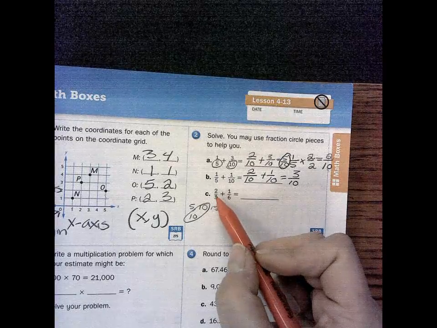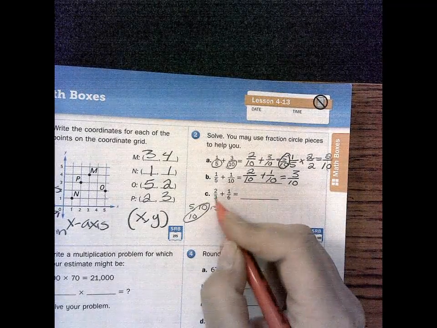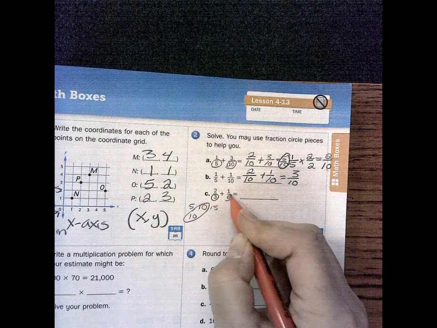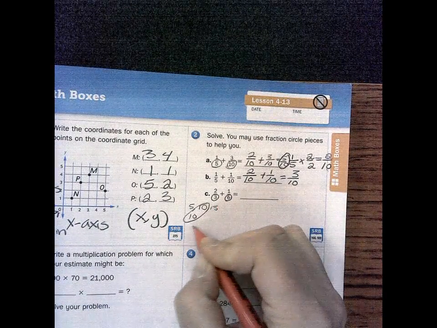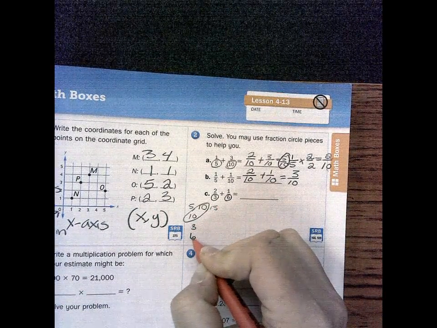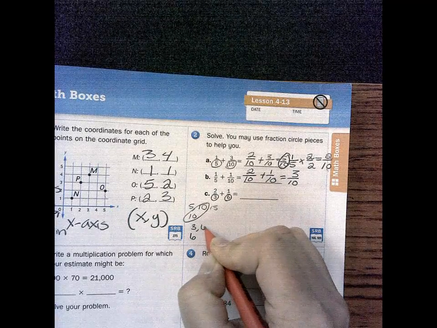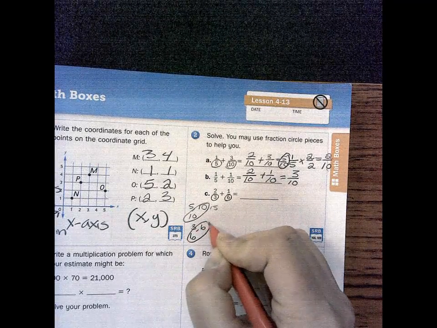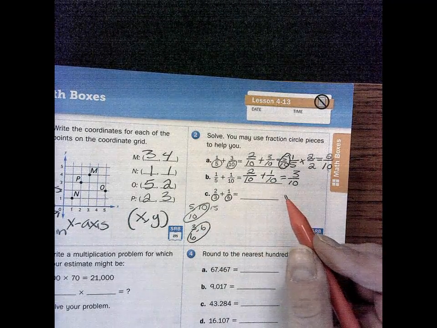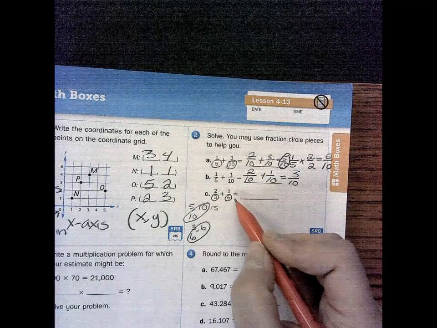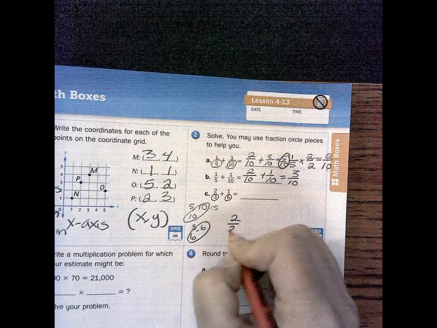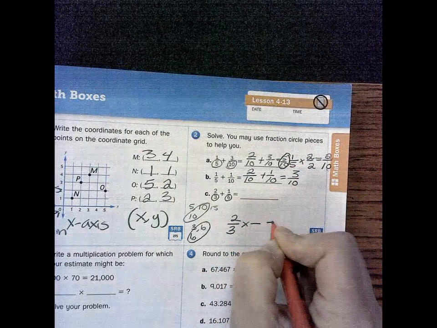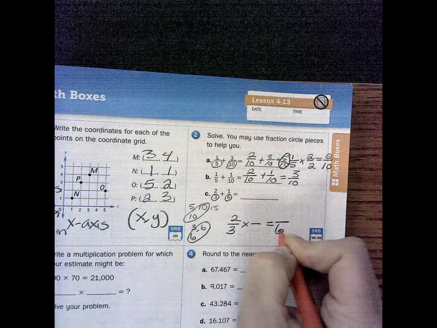My next one is 2/3 plus 1/6. My denominators are not the same, so I need to list the multiples of each denominator. I have 3 and 6. Wow, I didn't have to go very far because the common denominator is 6. 1/6 will remain the same, but 2/3 needs to change. 2/3 times some sort of fraction gives me a denominator of 6.